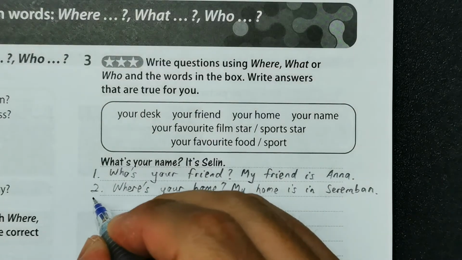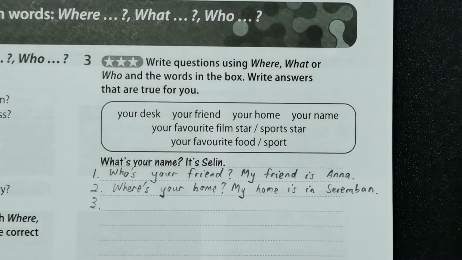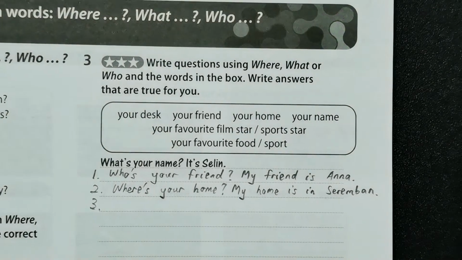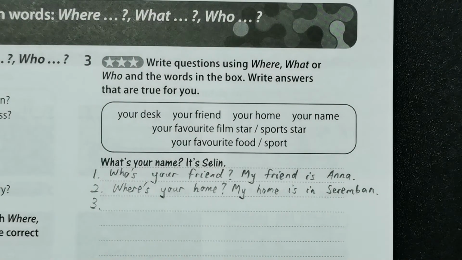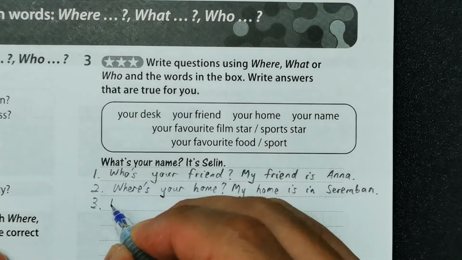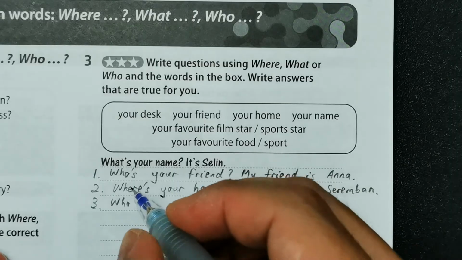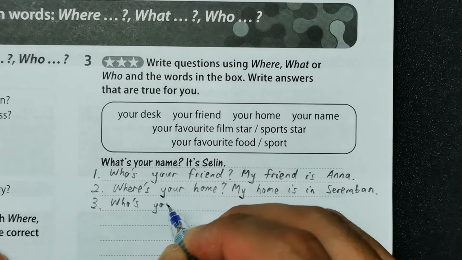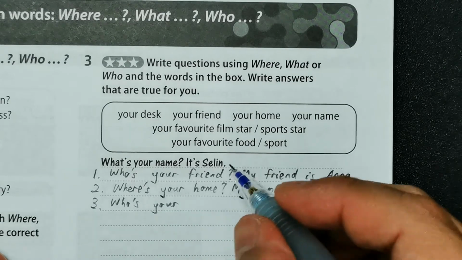And then number 3, so maybe talk about your favorite film star or sports star. So you can say whose your, so maybe sports star.